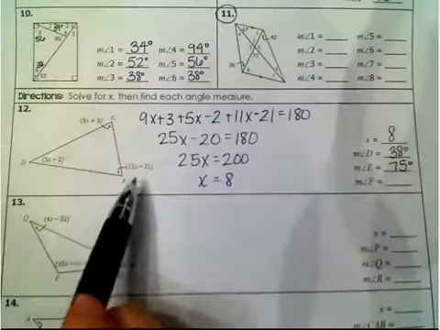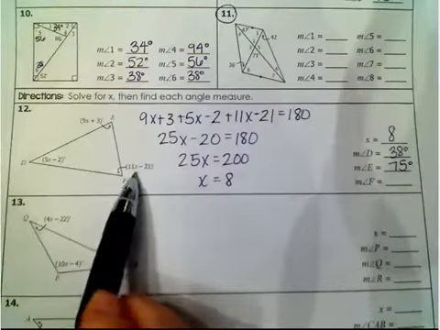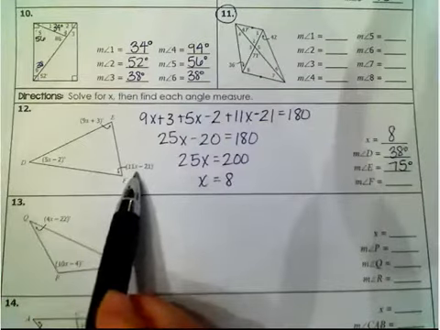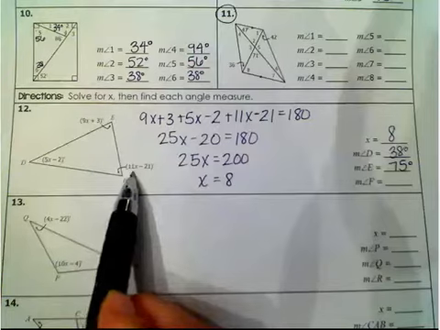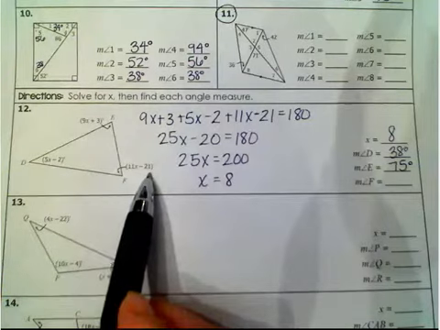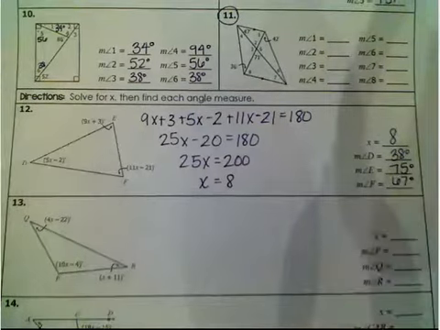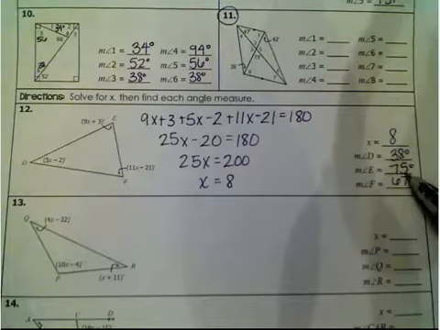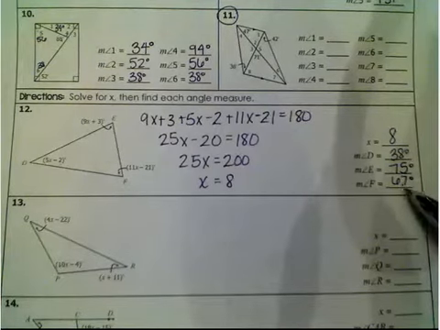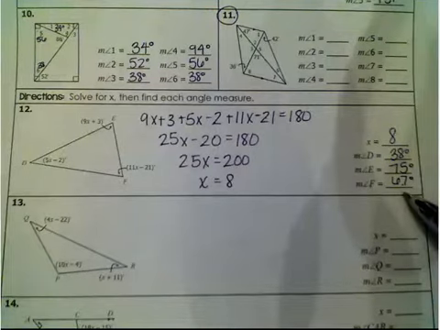And the measure of angle F is 11x minus 21, so if I plug 8 in for x, then that's going to be 88 minus 21, which is 67 degrees. Okay, to double check myself, I can add 38 plus 75 plus 67, and I do see that that will equal 180 degrees.